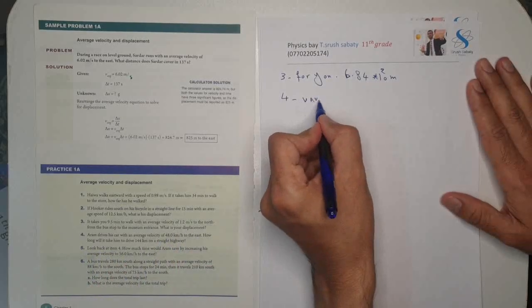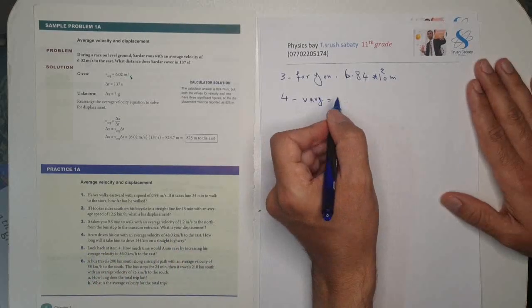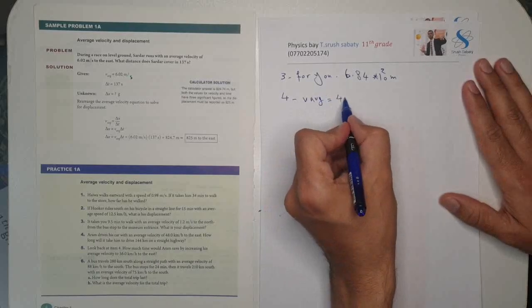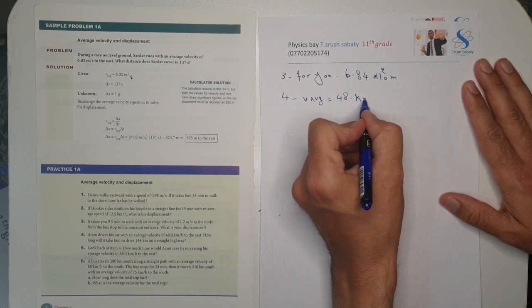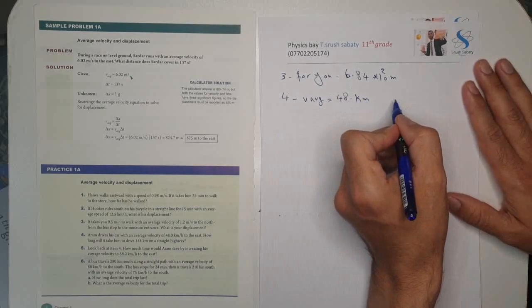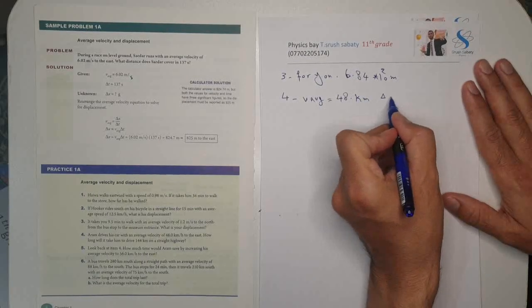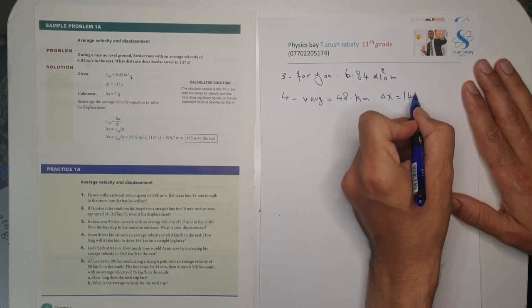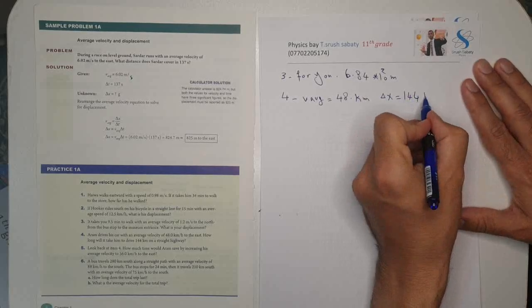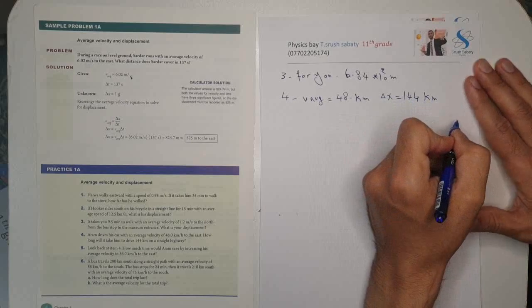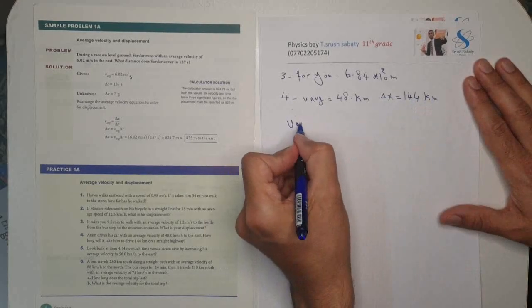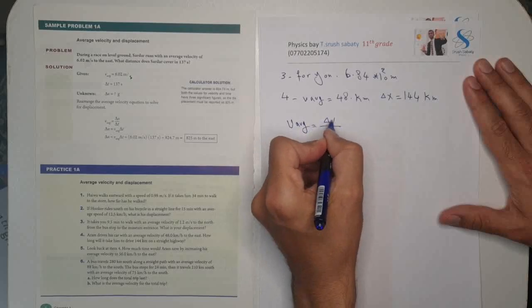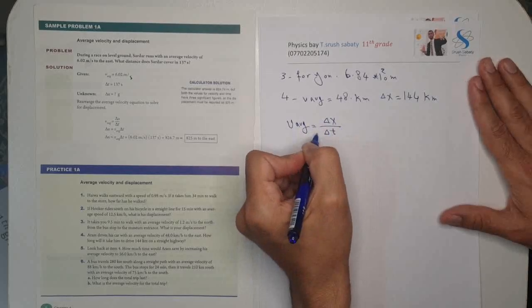V average is equal to what? V average is equal to 48.0, it's kilometer per hour. What about the delta x? Delta x is equal to 144 kilometer. Okay, kilometer. What about delta t? V average is equal to delta x divided by delta t.